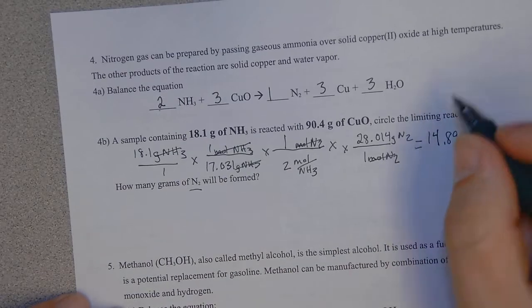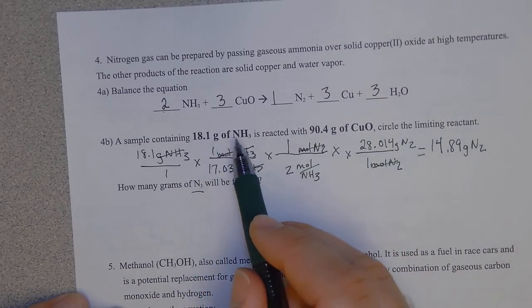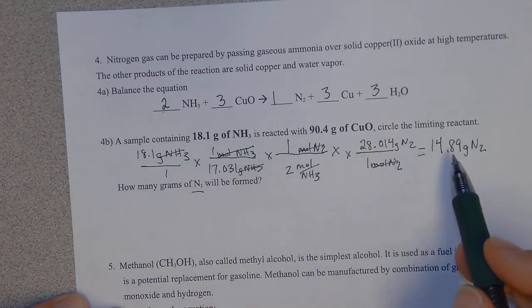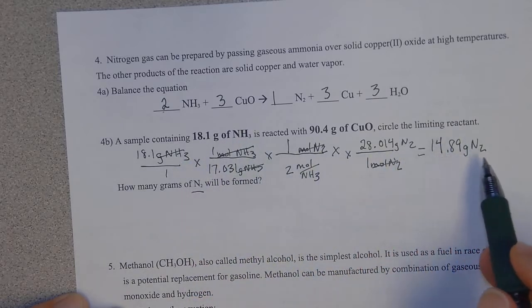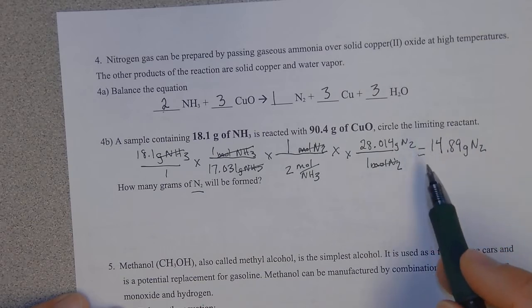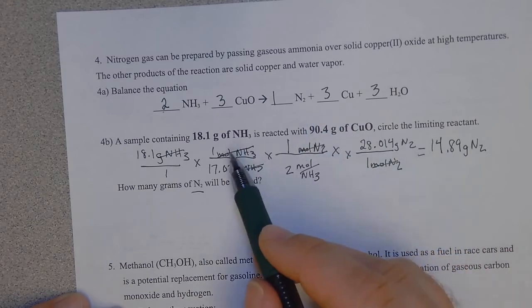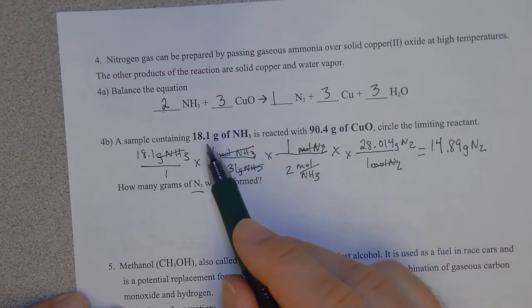What I'm saying is if all 18.1 grams of NH3 were to be reacted and go completely away, that means I possibly could make 14.89 grams of N2. But we don't know if that's the case yet, because we don't know if we have enough copper oxide to react with this amount of ammonia.